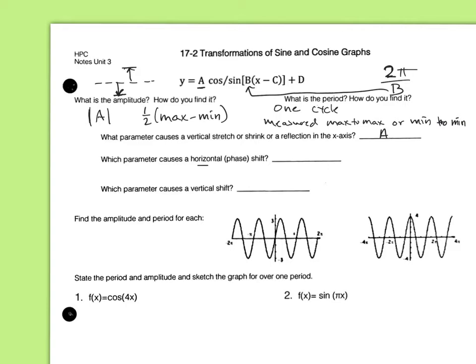Now, which one causes a horizontal shift? We will move these things left or right, and that's in the same spot. That's C. Or it could be C over B if B is inside the parentheses. And again, we will go through examples of both cases. Of course, the easiest one still is the easiest one. Up or down, vertical shift is D. And these are the words we will use: vertical shift, horizontal shift, amplitude, and period. And you'll see as we go through.